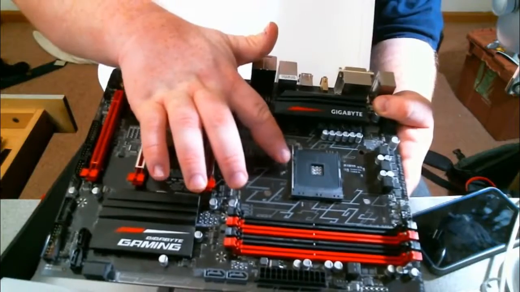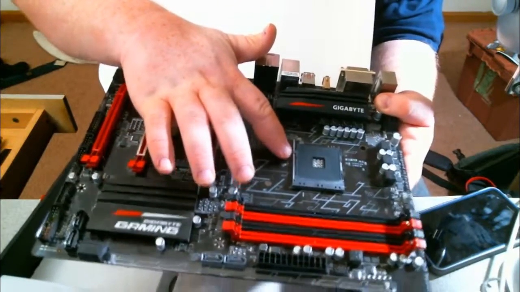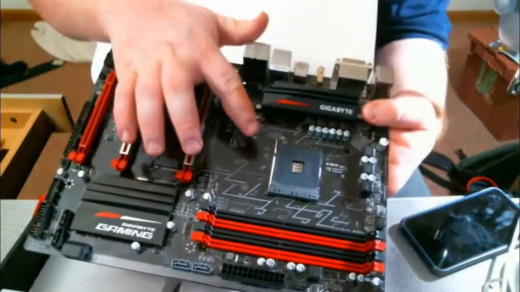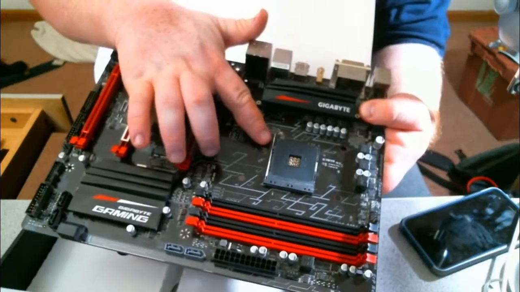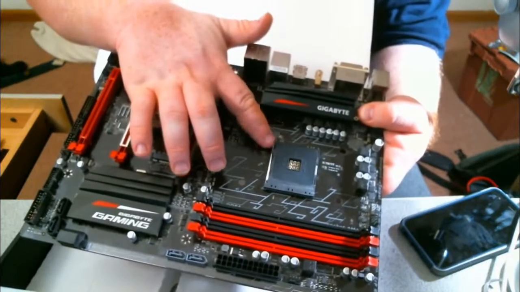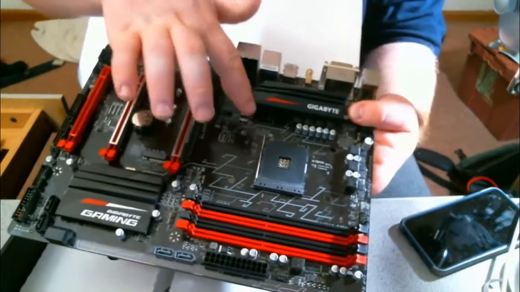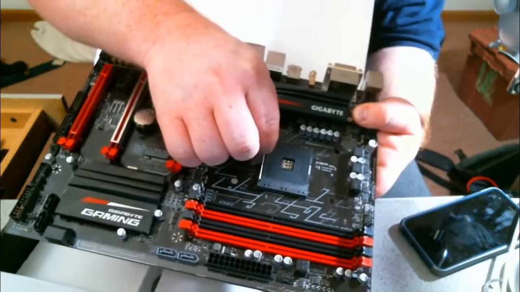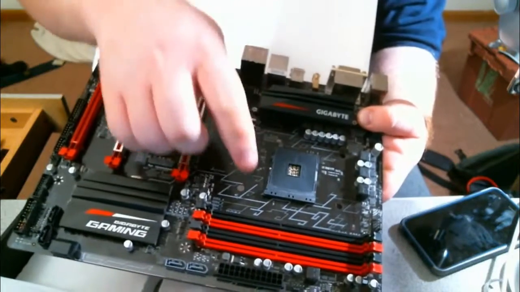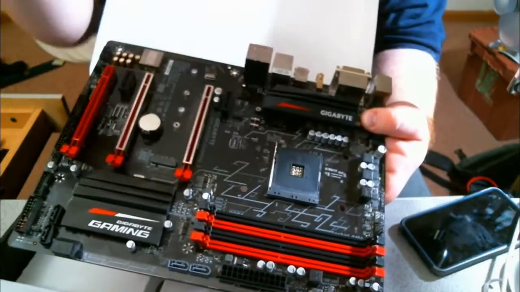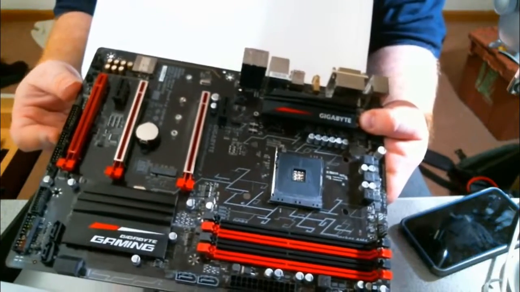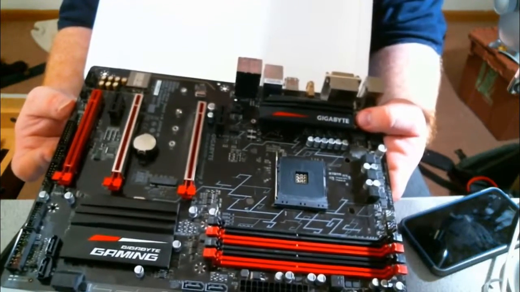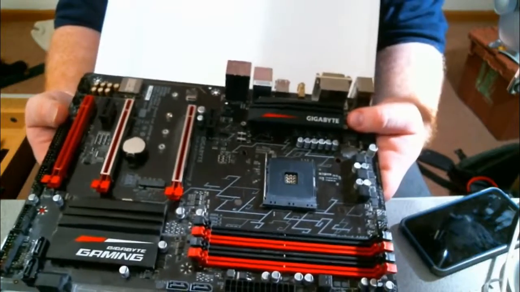Over here we have the, let's see, what is this? This is an AM4 socket, so this will work only with Ryzen CPUs. This is a CPU socket. It's where the CPU sits, and you just lift this, put the CPU in, and then you put it back down to lock it in place, and that connects the pins on the CPU to the board and allows you to actually start using the CPU with the board.